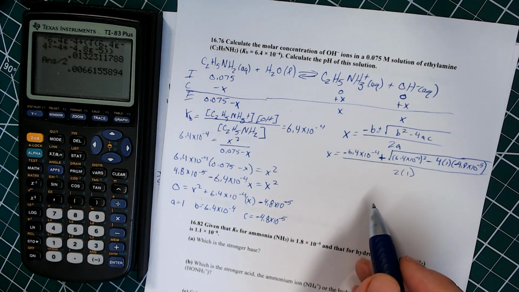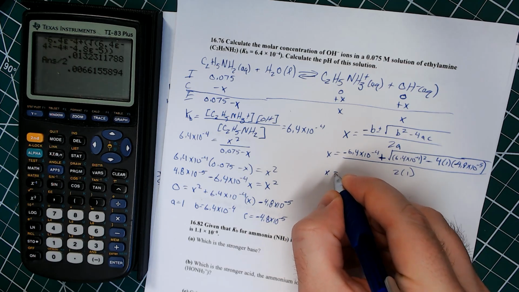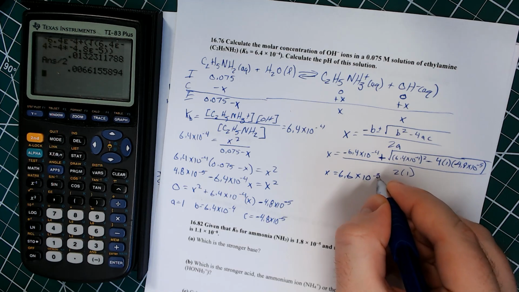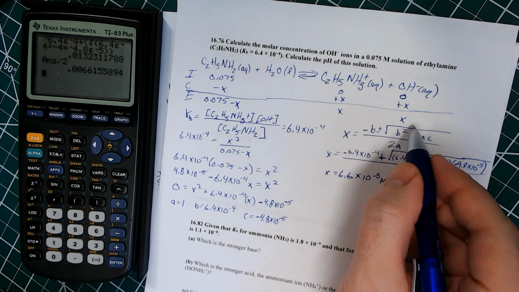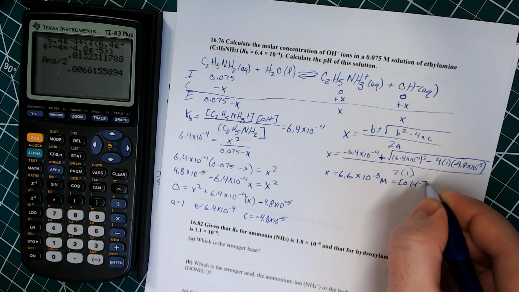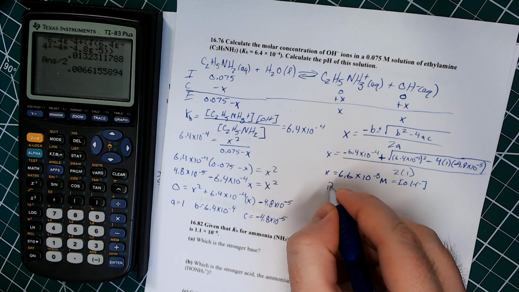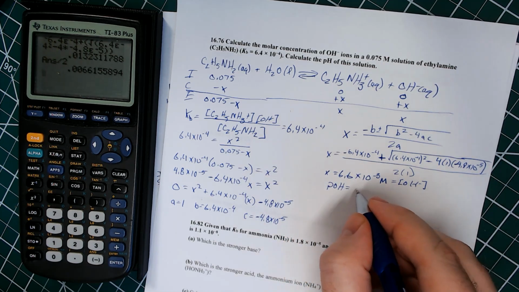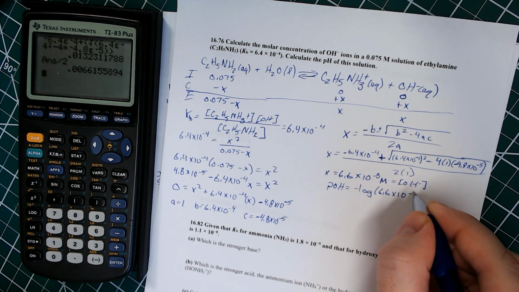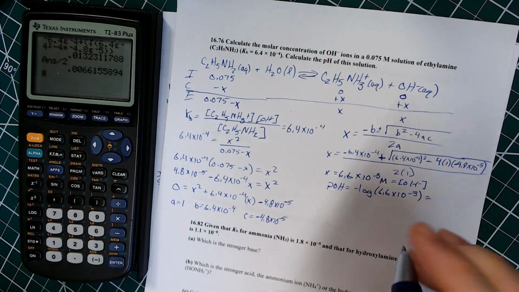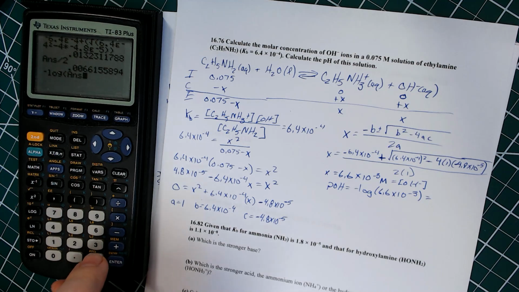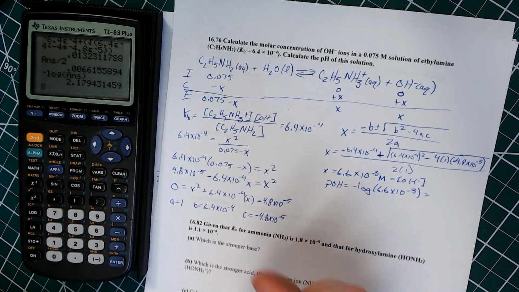2 times 1, and we get a value for x that is equal to 6.6 times 10 to the negative 3 molar. Since x is the value of hydroxide ion, we're going to put that as the value of the hydroxide ion, and that means that our pOH is equal to the negative log of 6.6 times 10 to the negative 3. All right, so I'm just going to do negative log of our answer and we get 2.18.